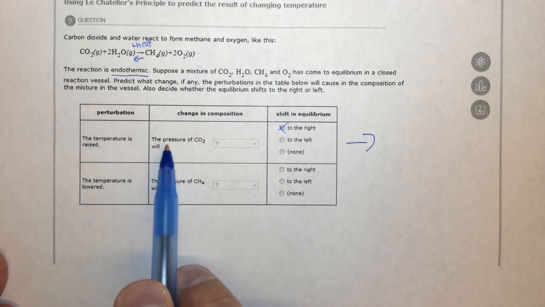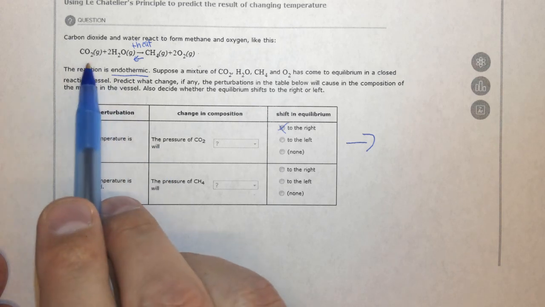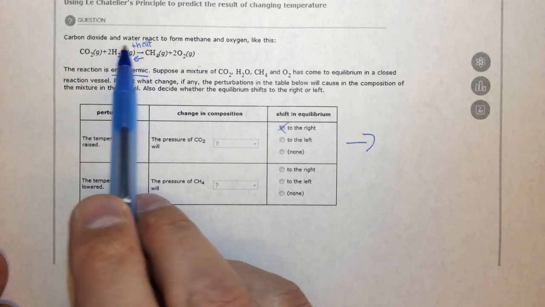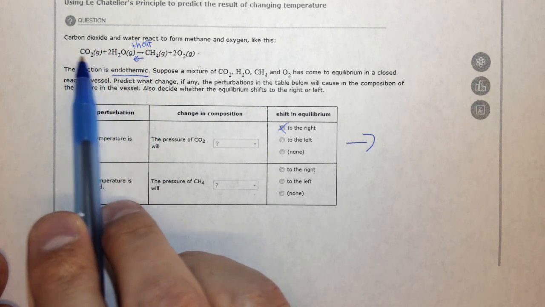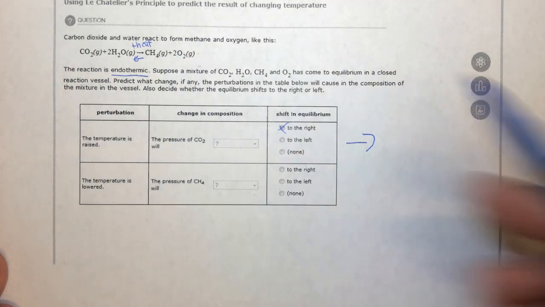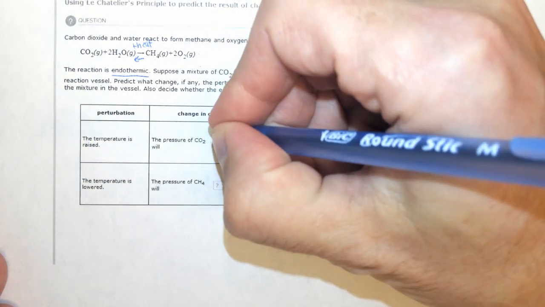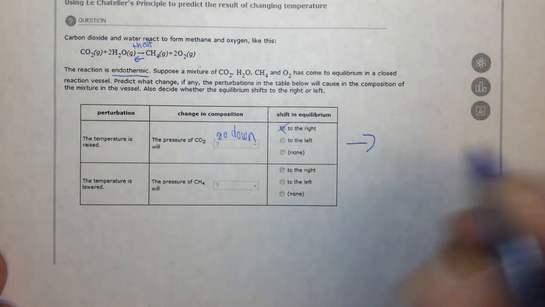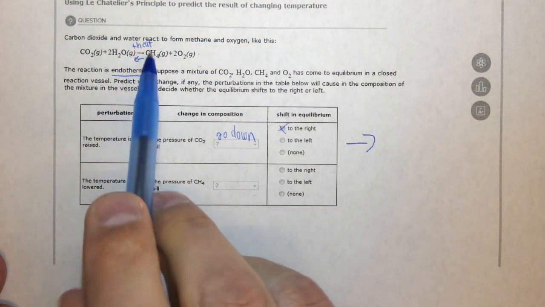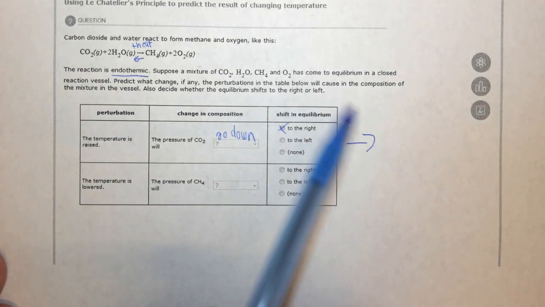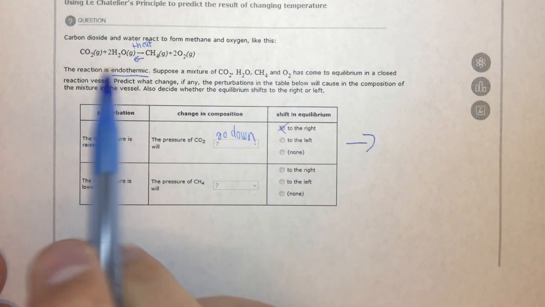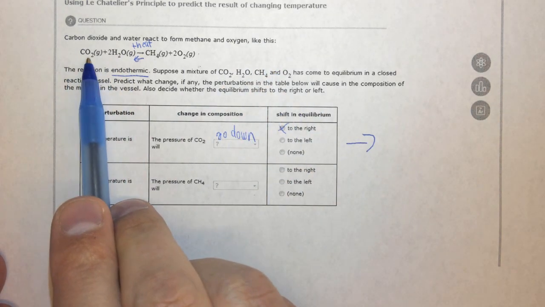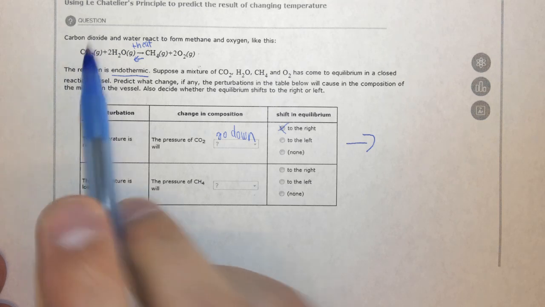So the pressure of carbon dioxide, when the reaction shifts to the right, will decrease the amount of carbon dioxide, and will increase the amount of methane and oxygen. So in this case, this will go down, because we raised the temperature, added more heat, shifted the reaction to the right to maintain equilibrium, which decreased the pressure of the carbon dioxide.